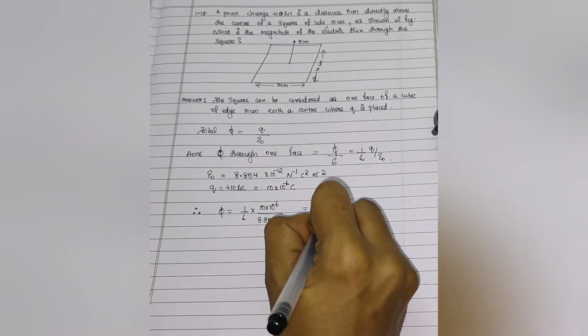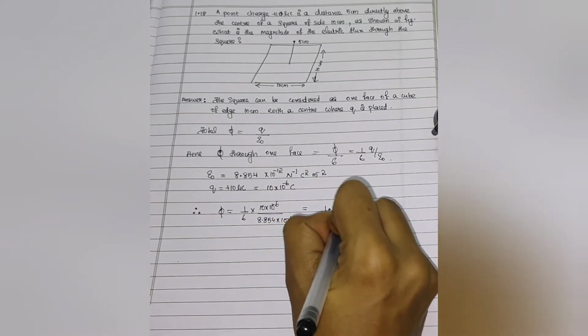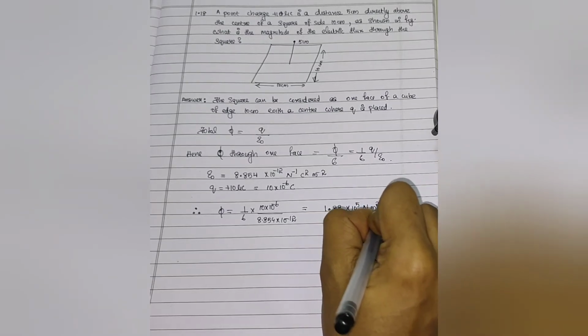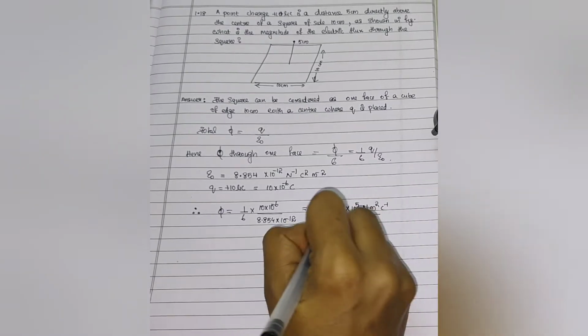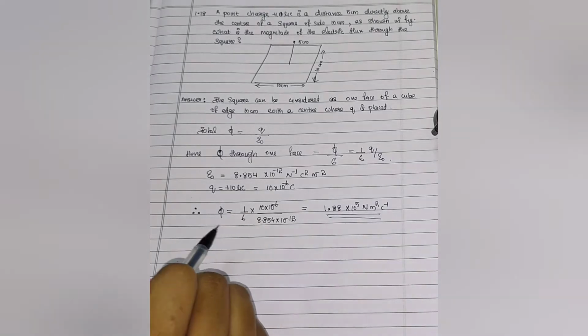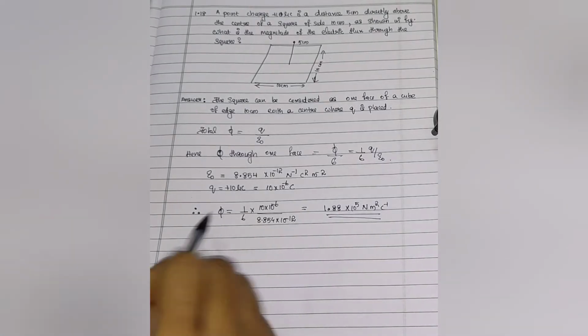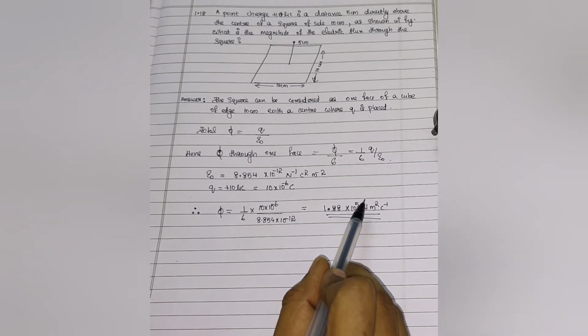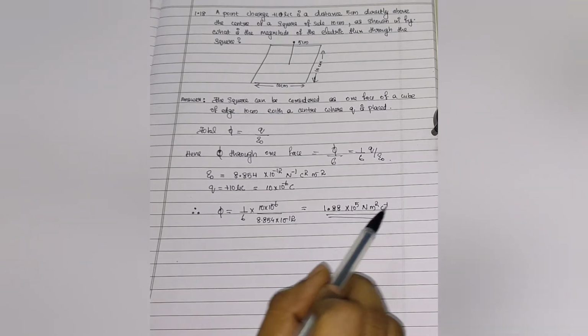Simplifying this, we get the answer as 1.88 into 10 raised to 5 Newton meter square Coulomb raised to minus 1. This is the electric flux through the square. The electric flux through the square is equal to 1.88 into 10 raised to 5 Newton meter square Coulomb raised to minus 1.